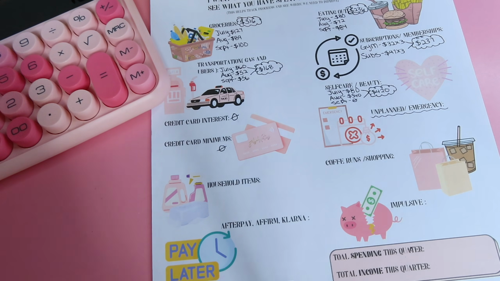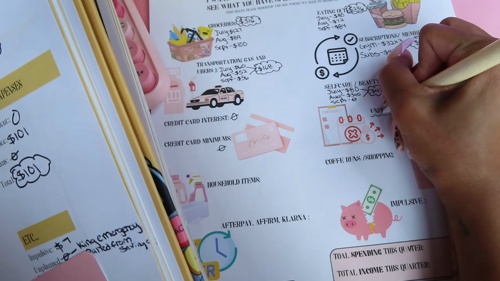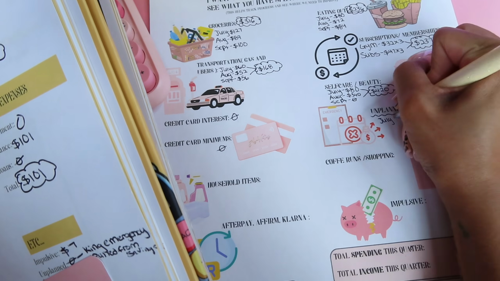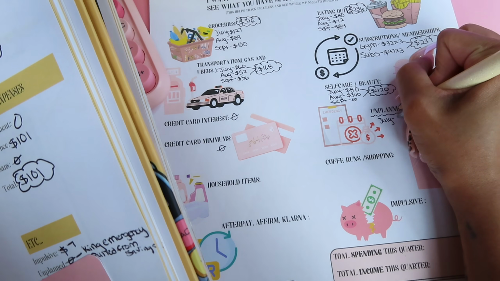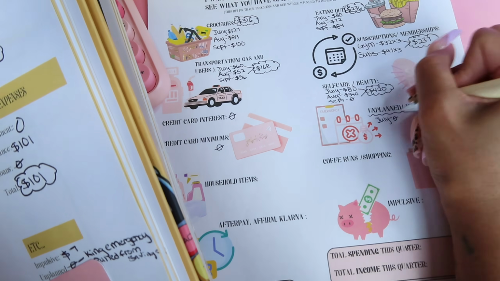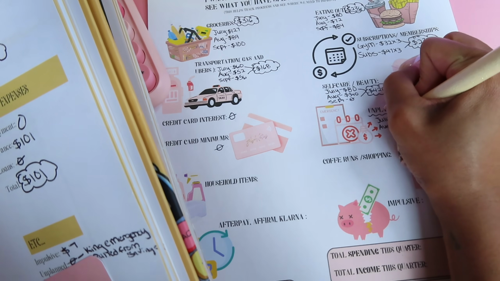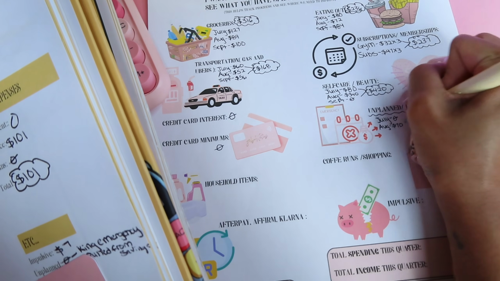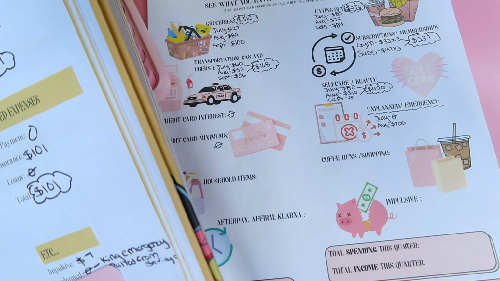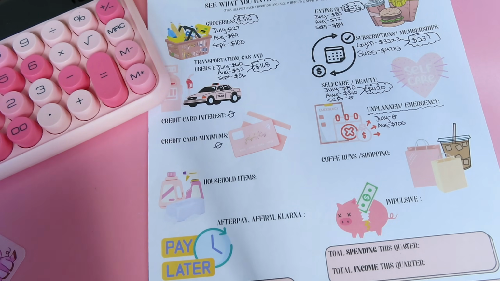So let's go ahead and see. This one is definitely going to be one for me. Unplanned in July, we spent $0. But in August, we did have an unplanned expense for King. We did have to get him some surgery, so I did pull from my savings. For July, we didn't spend anything on unplanned. But in August, we spent a total of $700. $700 came from my savings for King's surgery in August.